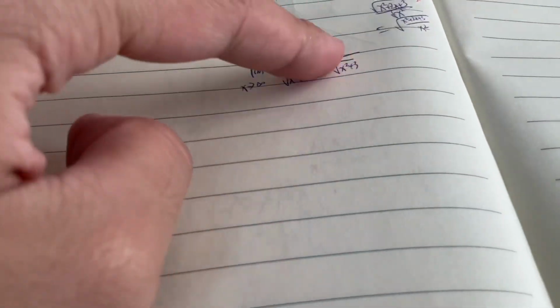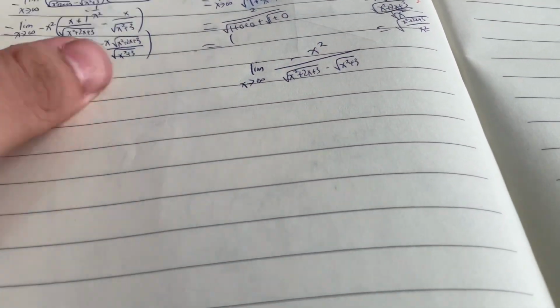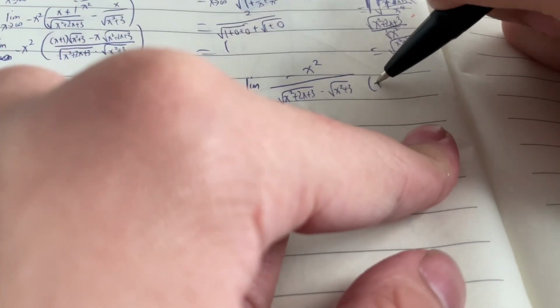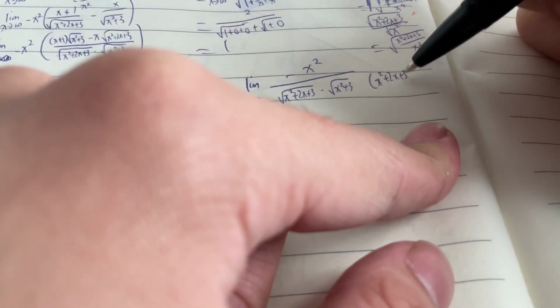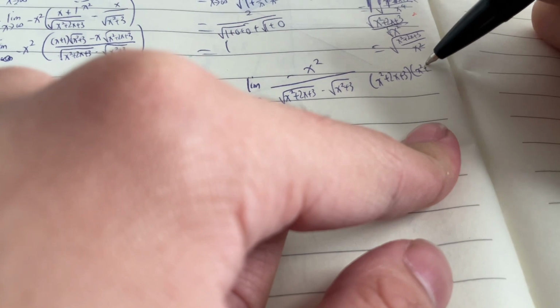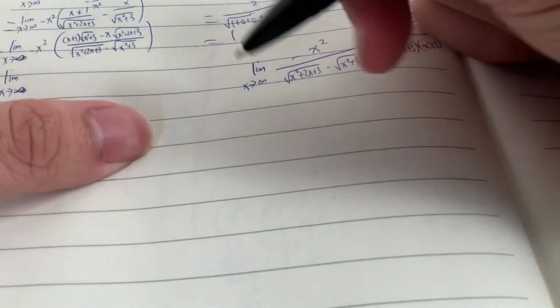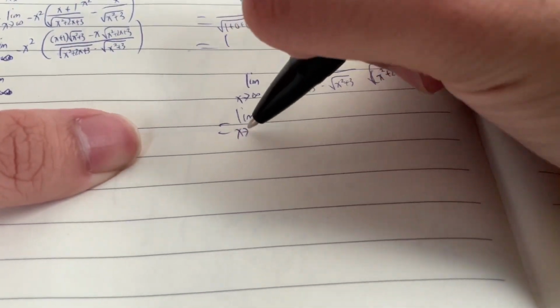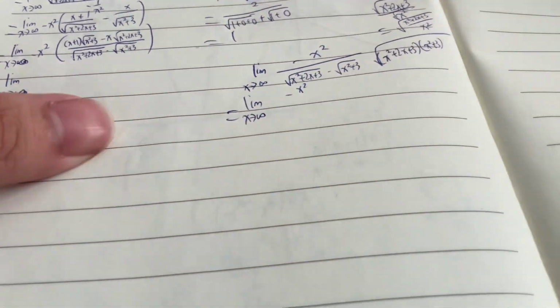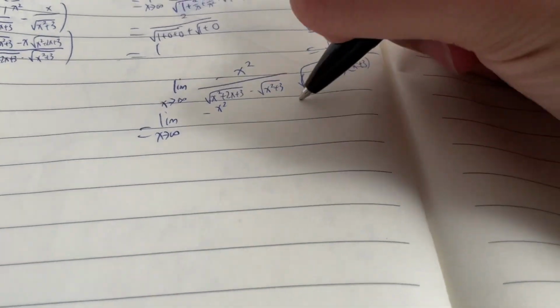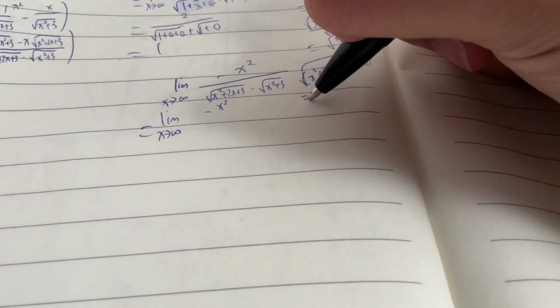And here, let me multiply inside. If you multiply inside, you get x squared plus 2x plus 3 multiplied by x squared plus 3. The inside of the square root, you can combine it. So let me do some algebra here. x squared times x squared becomes x to the power 4, and don't forget about the square root.